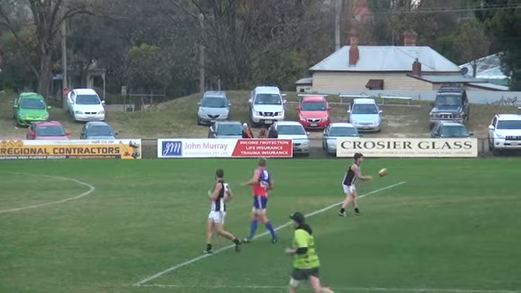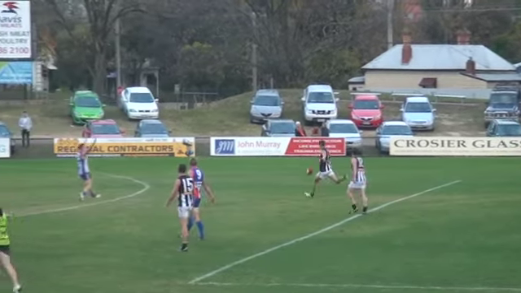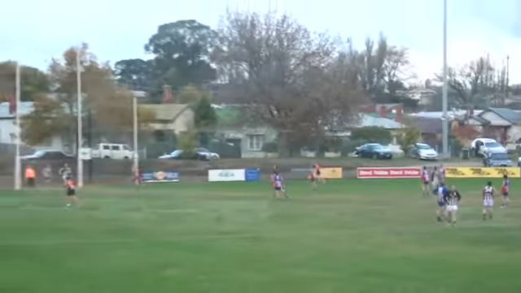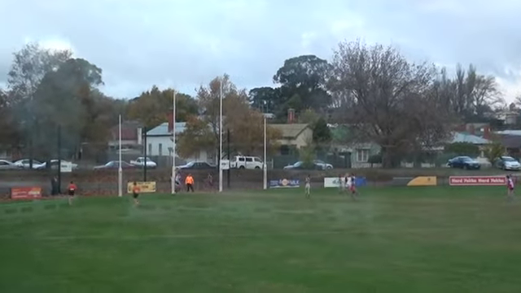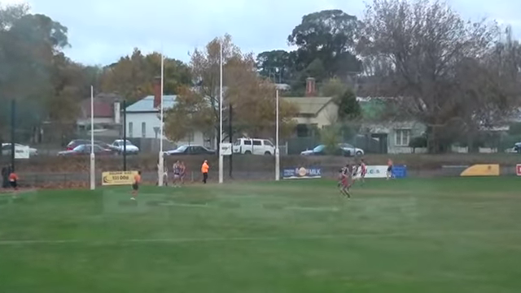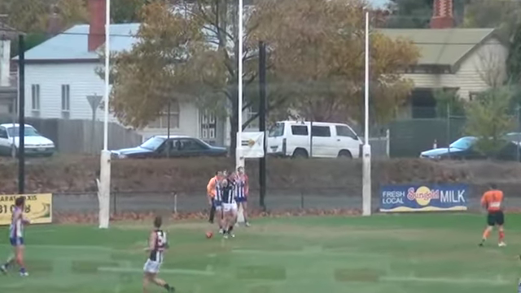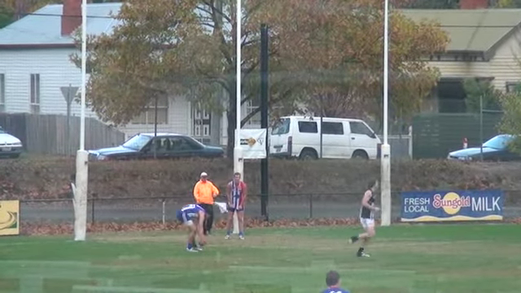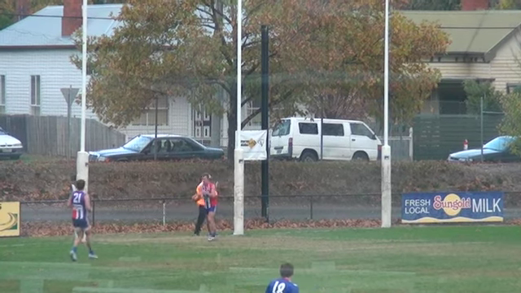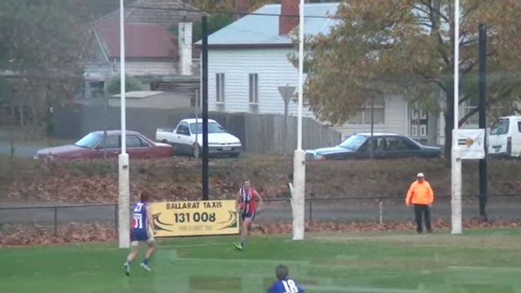Now Grenfell's looking to hand this off. He does to the runner, Jake Edwards, who will load it up with a thumping kick. Goes all the way. No, it's hit the post. Good effort from outside 50, but just didn't quite get the accuracy. And 38 points the margin.